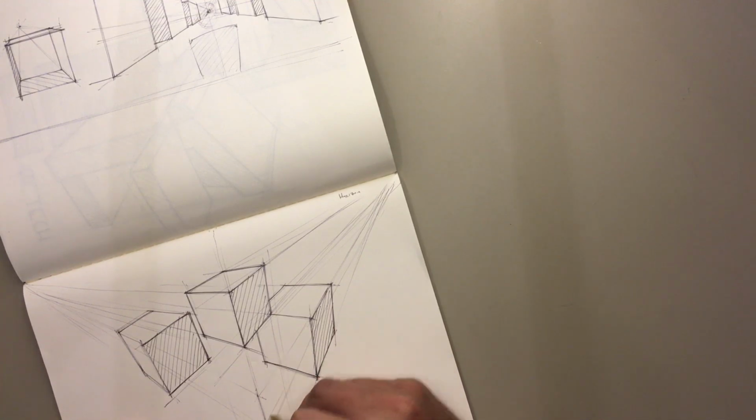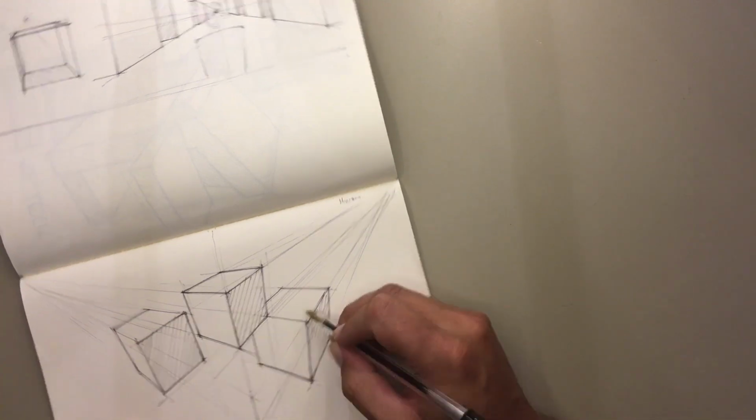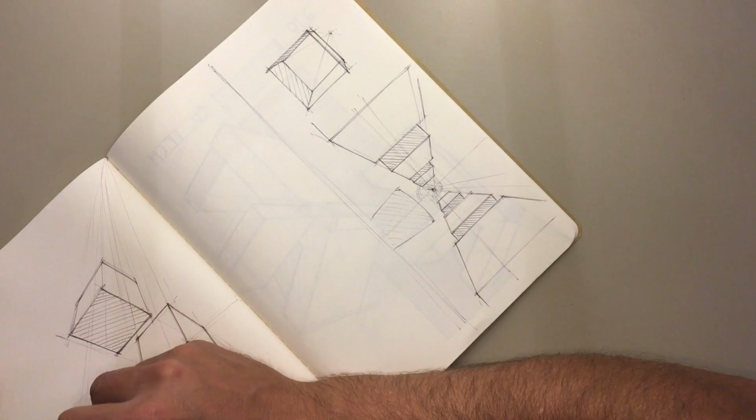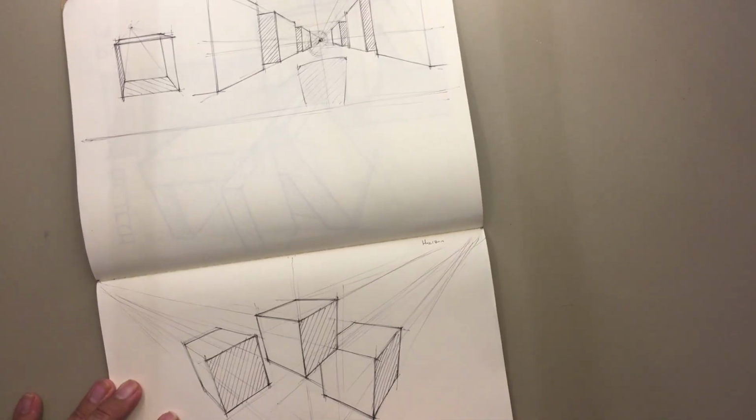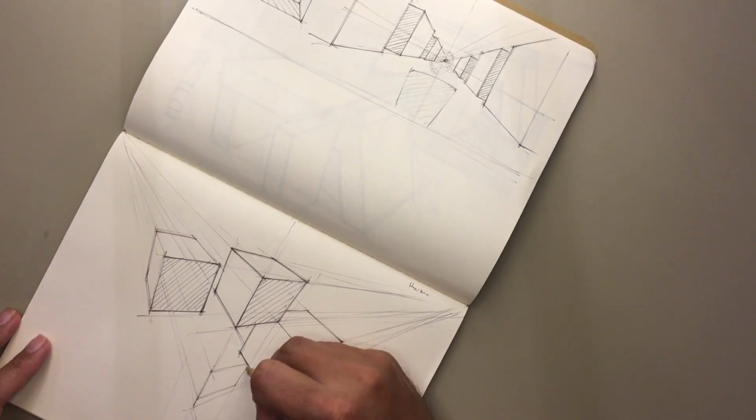In fact, proportionally, I think I need to shorten this thing up already. So just as Rusty is always saying, hey, keep your lines light, make adjustments.